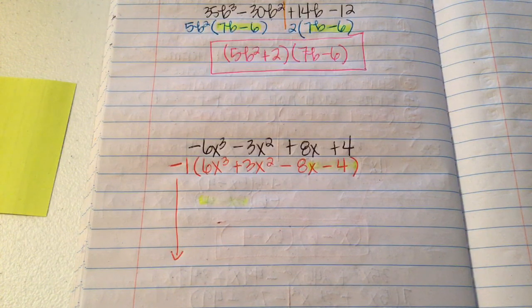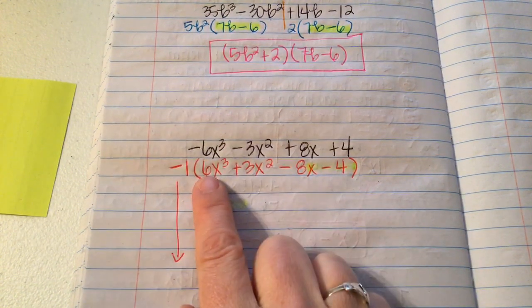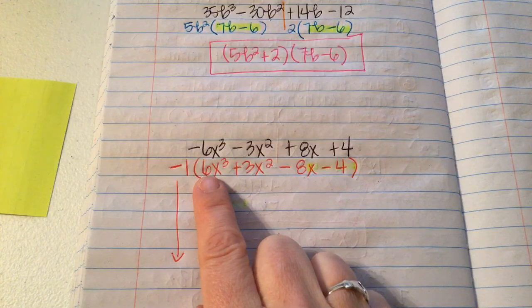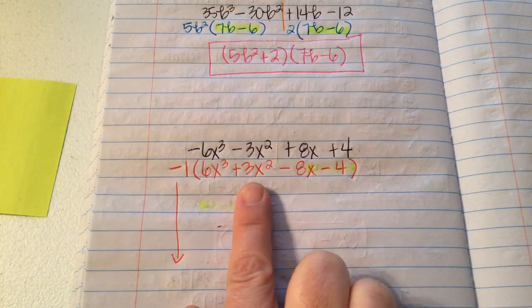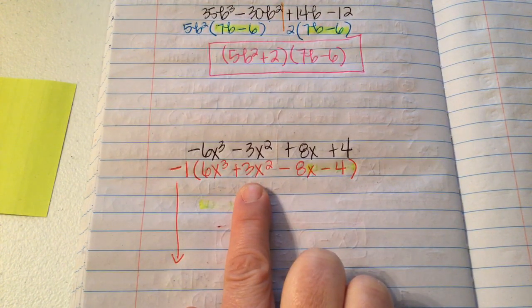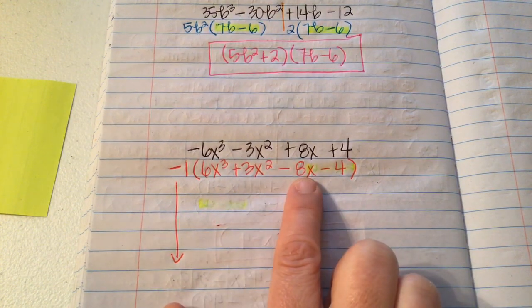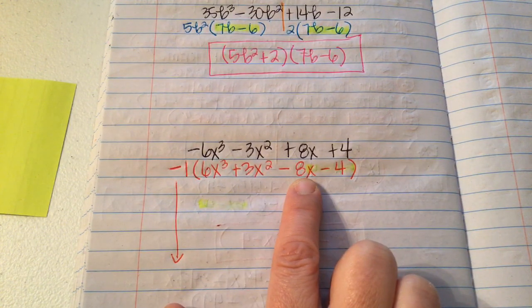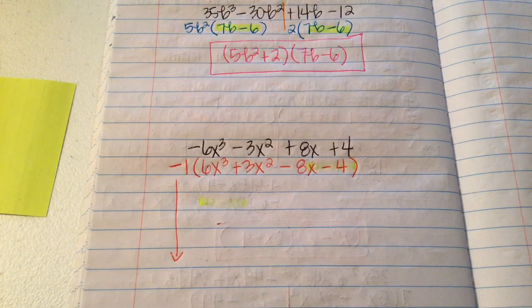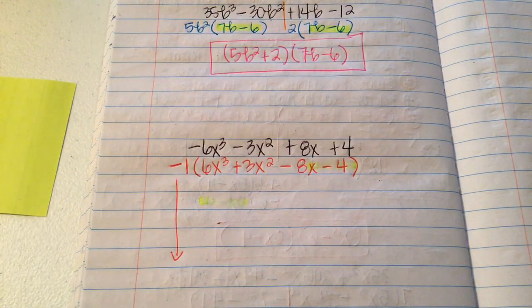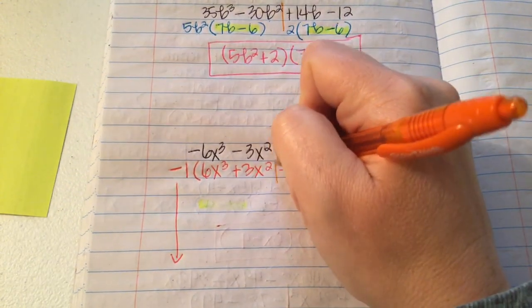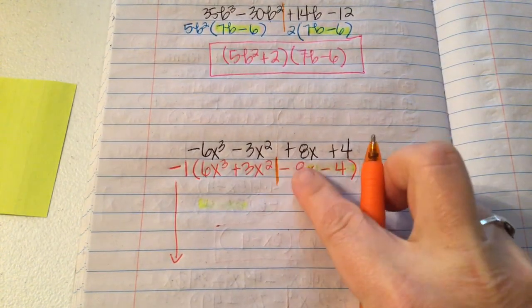All right, is there a greatest common factor? 6 can be divided by 1 and 6, or 2 and 3. 3 can be divided by 1 and 3. So maybe 3. Can 8 be divided by 3? No. No greatest common factor. Step 3, split it in half. Don't forget that minus belongs to the 8.